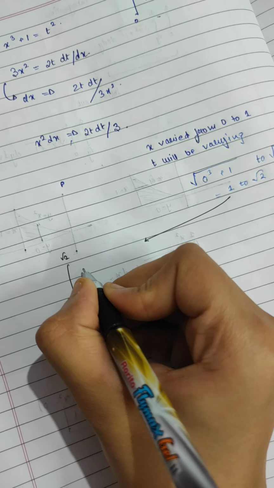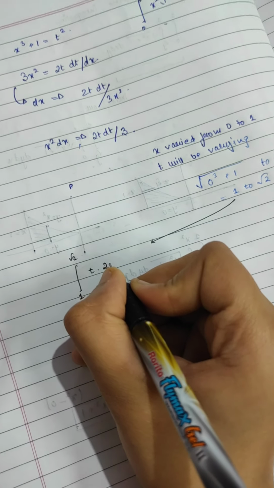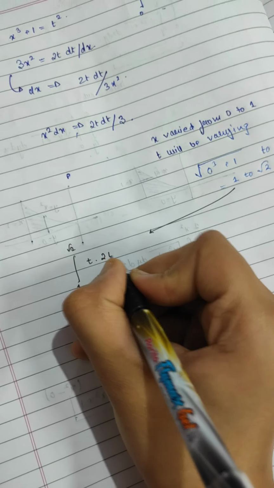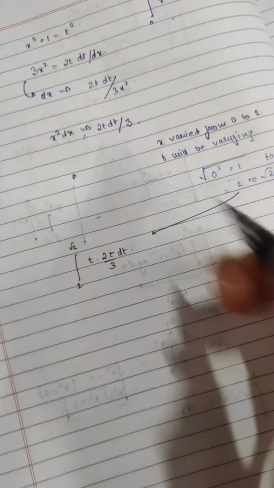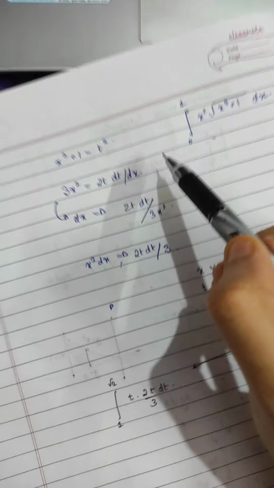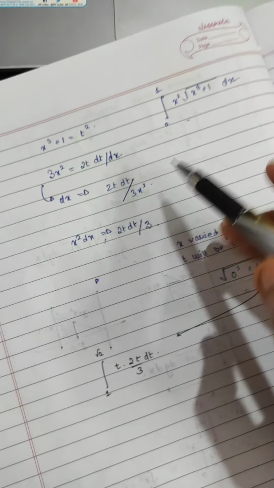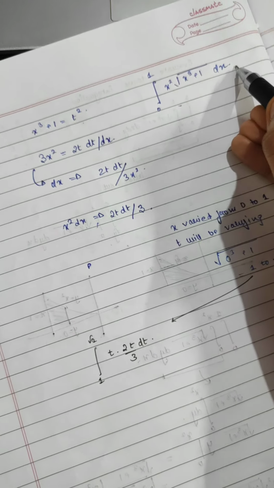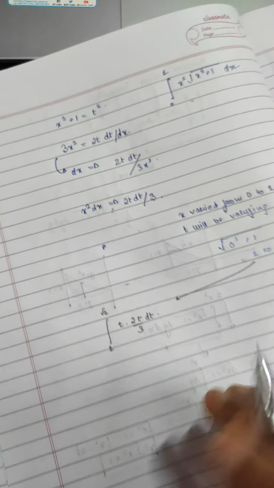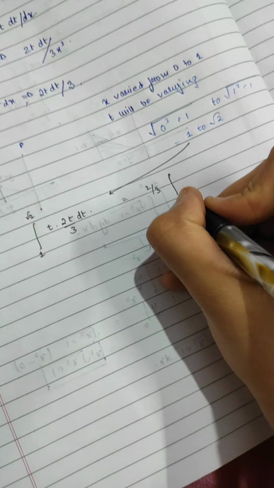And we'll put it as t times 2t by 3 dt. For t, why t? Because x cube plus 1 was t square, so root x cube plus 1 would be t. And why 2t by 3 dt? Because x square dx is 2t dt by 3. So that's what we wrote. 2 by 3 is constant, we put it out.